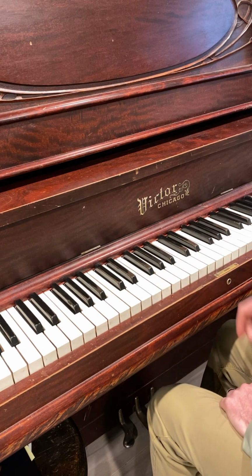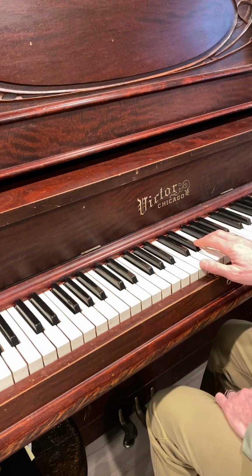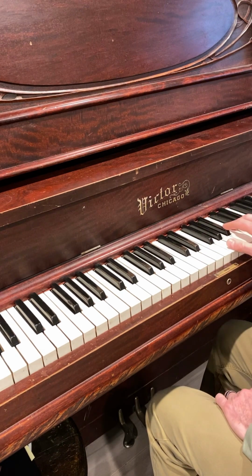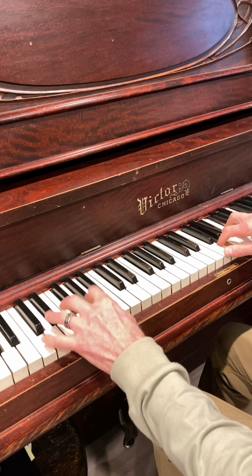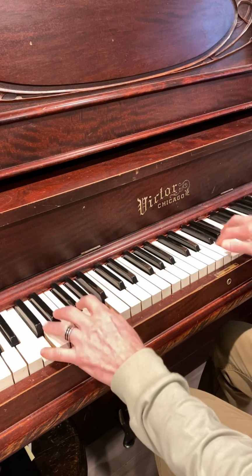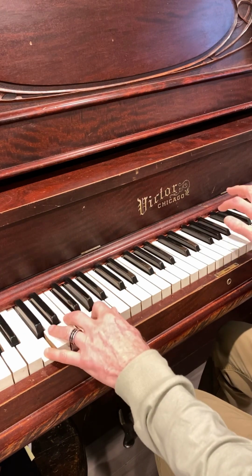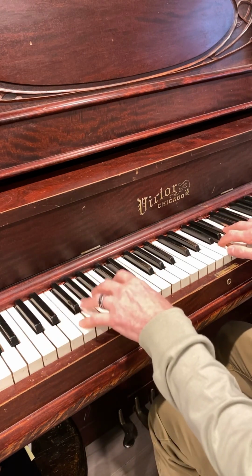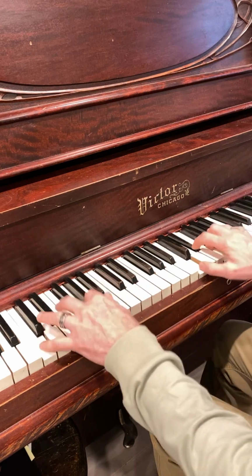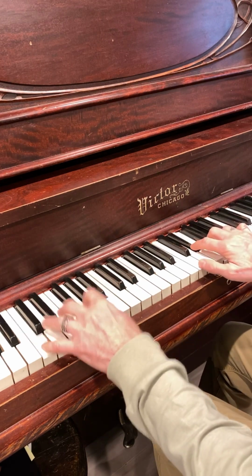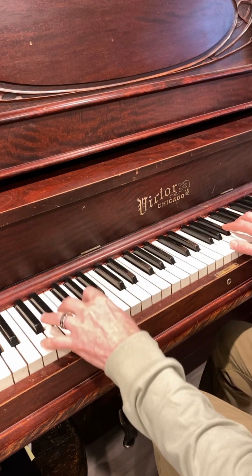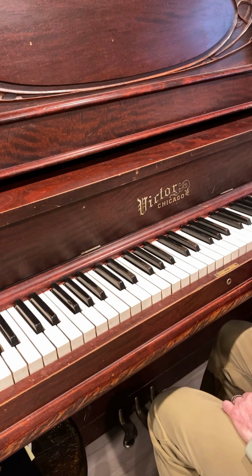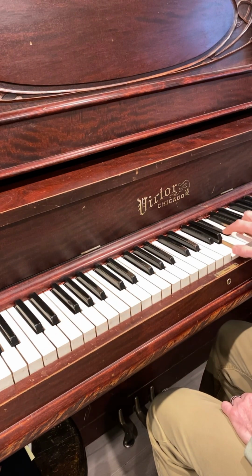So that's the deal. Now, you can do multiple things with these notes, including playing them together. So each of these 3-note groups make nice little mini chords. Expand on that and do 4-note chords.